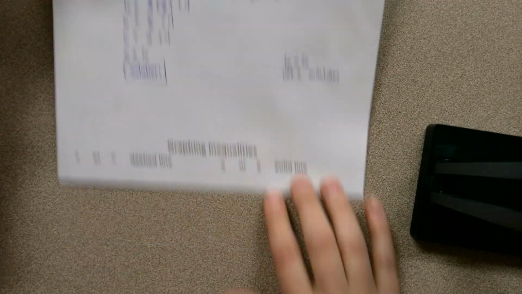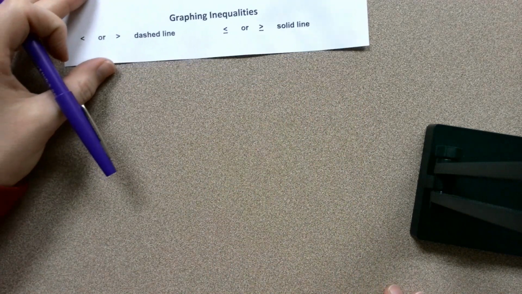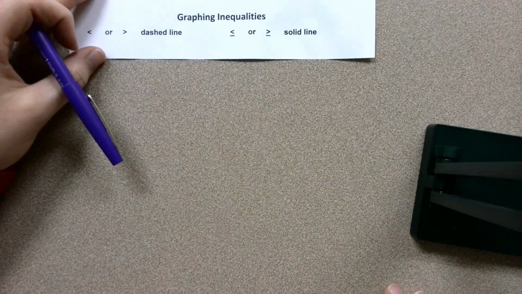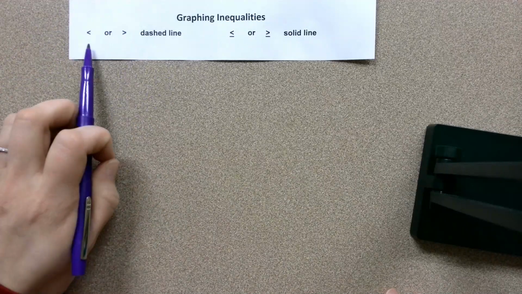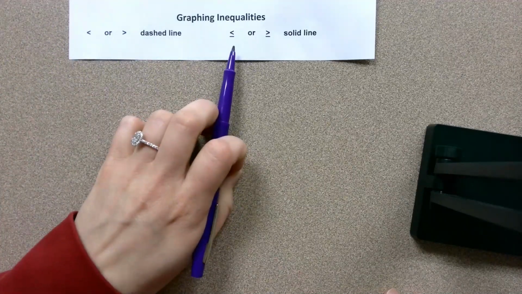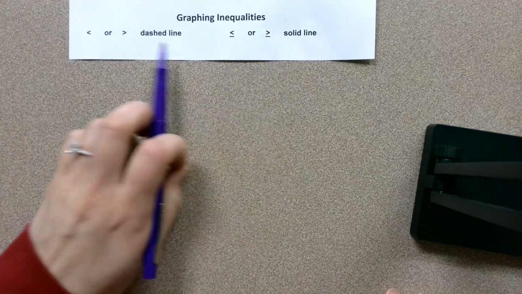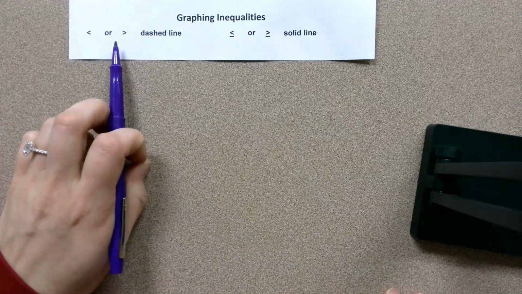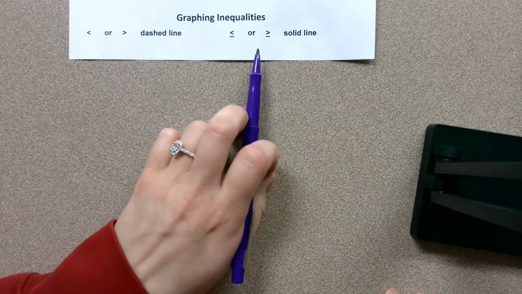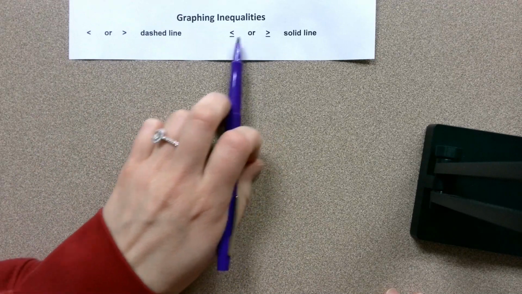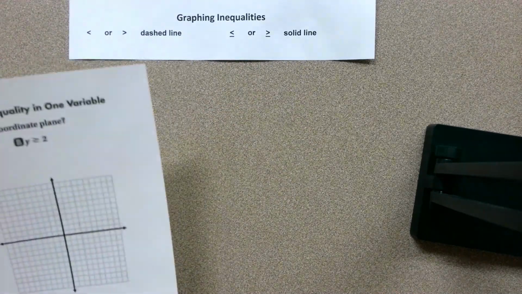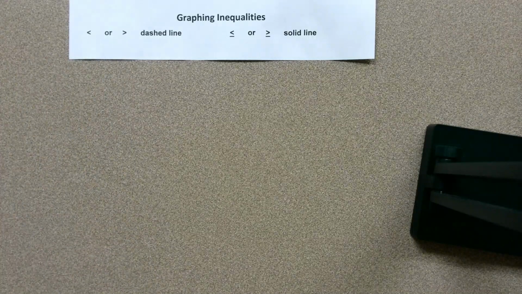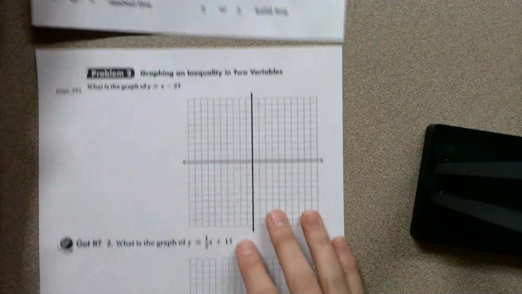The second type of problems you're going to be seeing have to do with graphing inequalities. When we're graphing inequalities, we have to distinguish between the less than and greater than, and the less than or equal to and greater than or equal to. To do that, we use dashed lines for just less than or greater than, showing that it is not equal to the numbers on the line. And when it is equal to the numbers on the line, then we use a solid line to differentiate. So we want to make sure that we're being careful with that as we solve these problems.